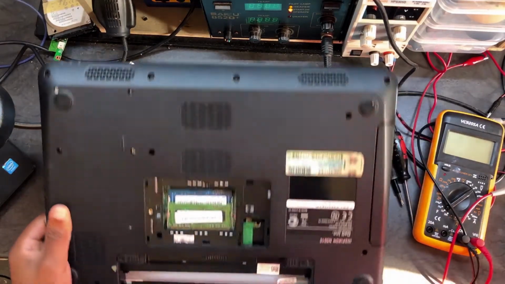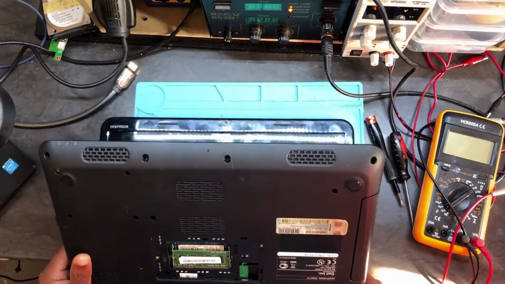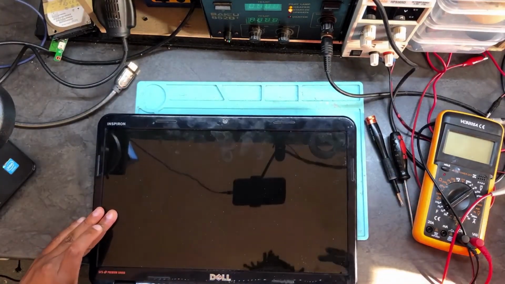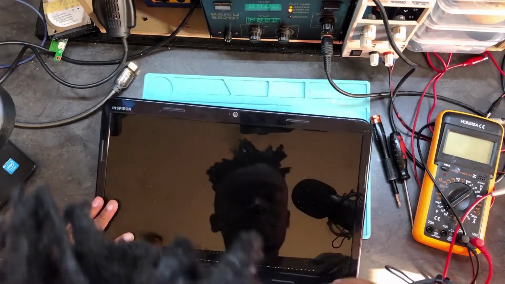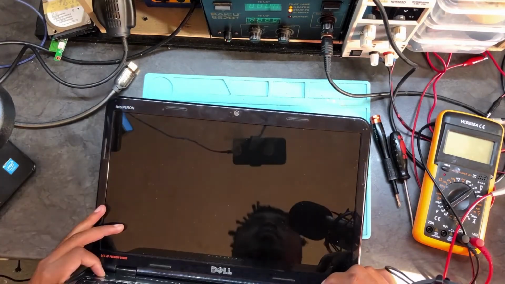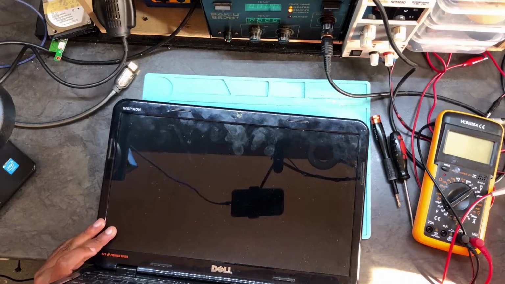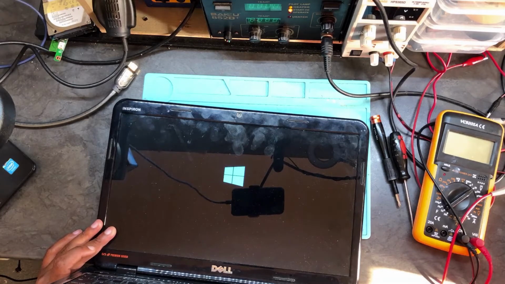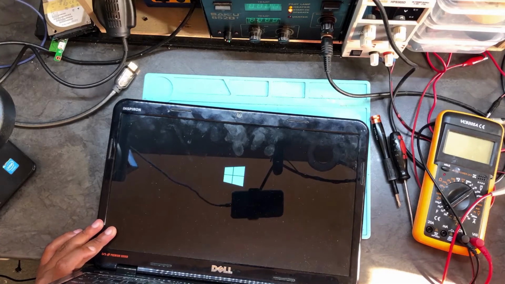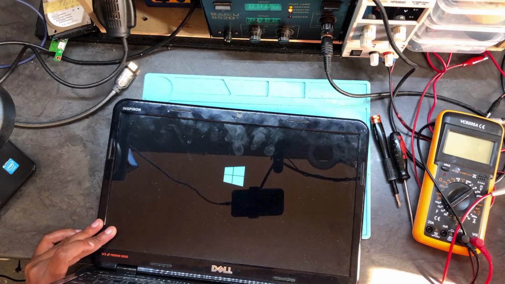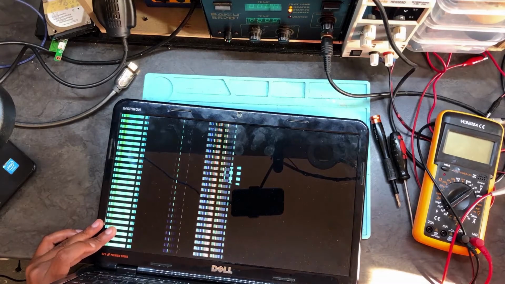So you connect the charger. Step number 1, the charger has been connected. Step number 2, press the power button and the machine is loading. Let's see what we have. Let's see why it doesn't reach a desktop. I want to understand everything. I want to see everything step by step.